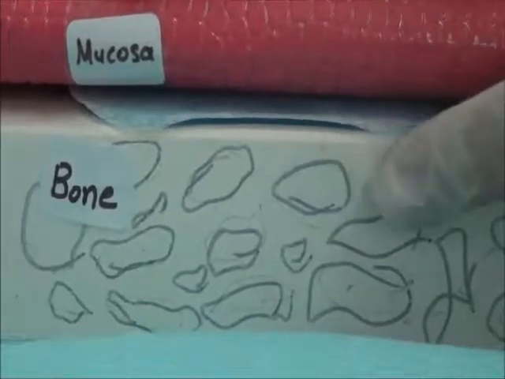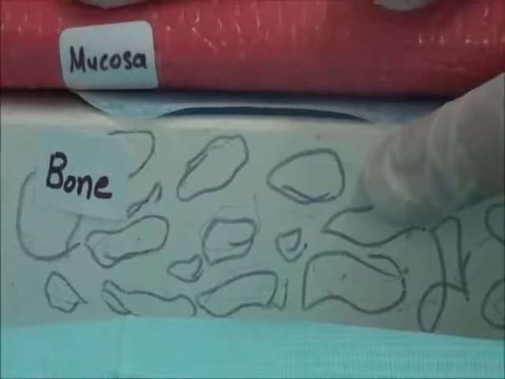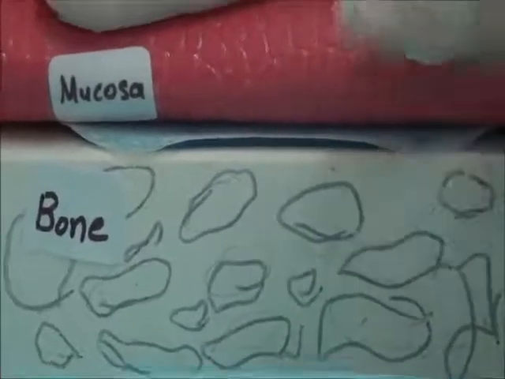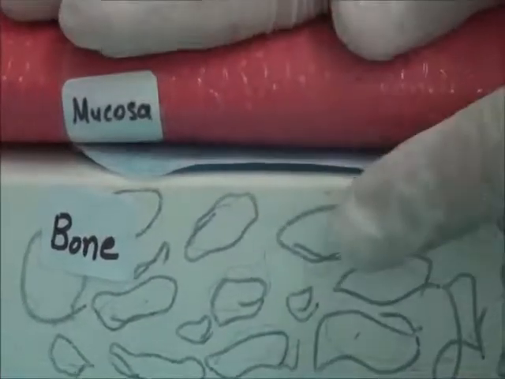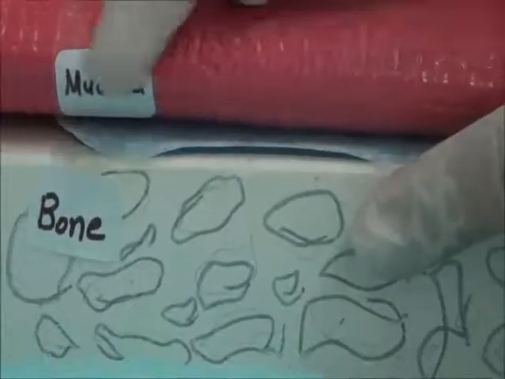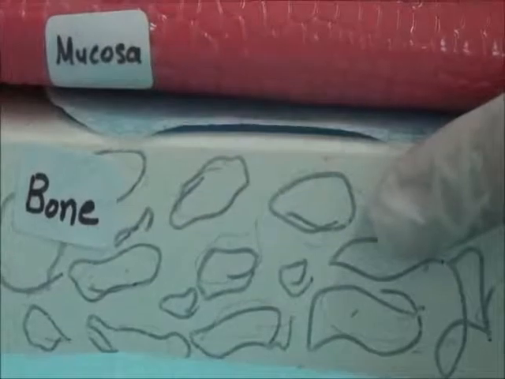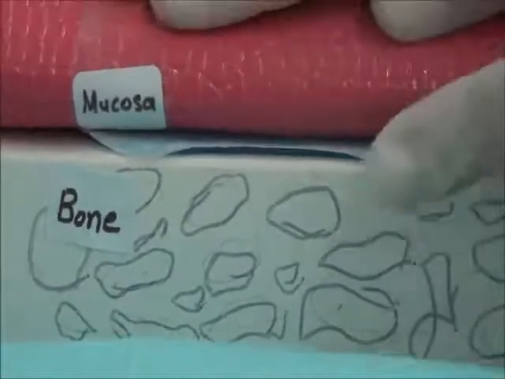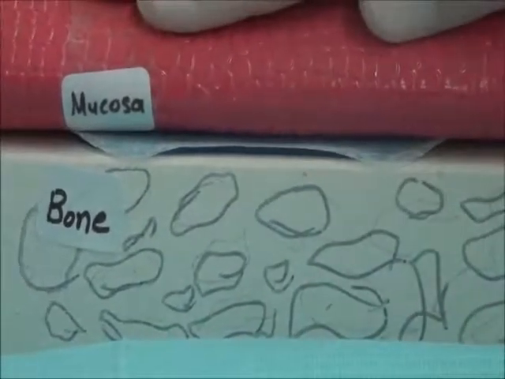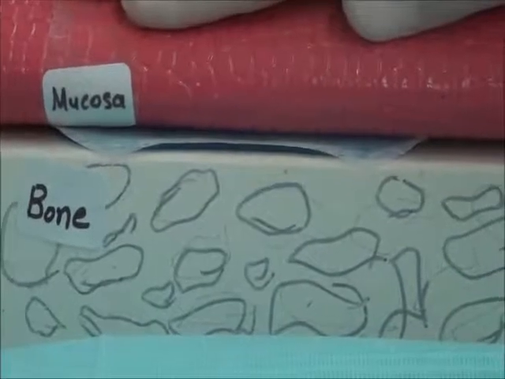So if we compress this mucosa like this, and it's trapped between the denture material later and the bone, this mucosa can be easily traumatized because it's thin and the layer of the submucosa beneath it is thin. So these areas, if under pressure, can be easily traumatized under the denture.